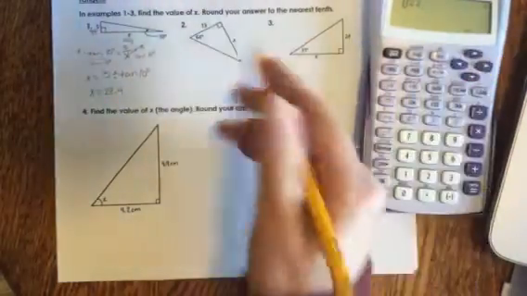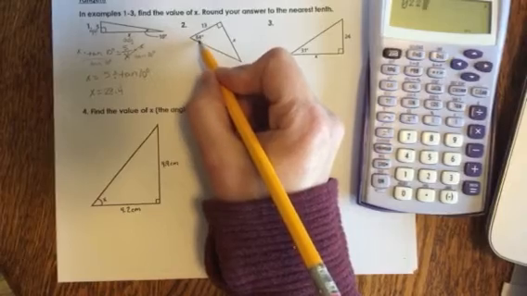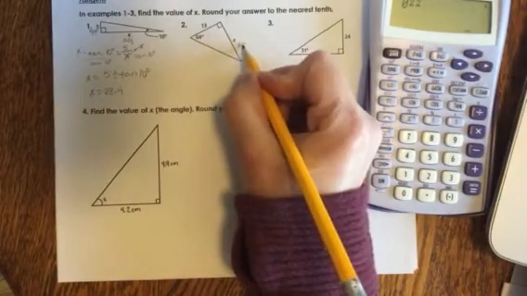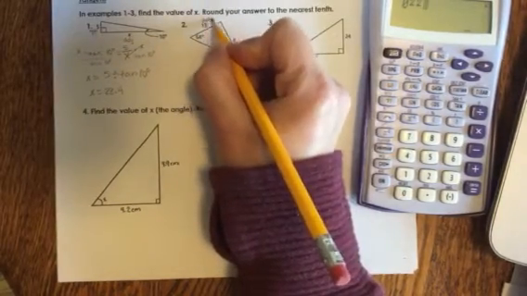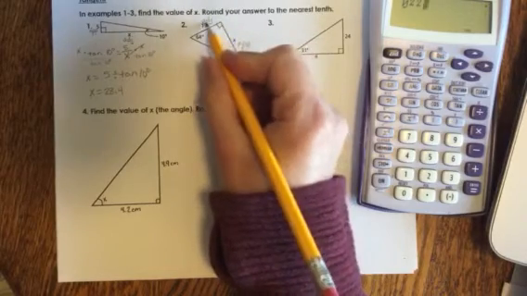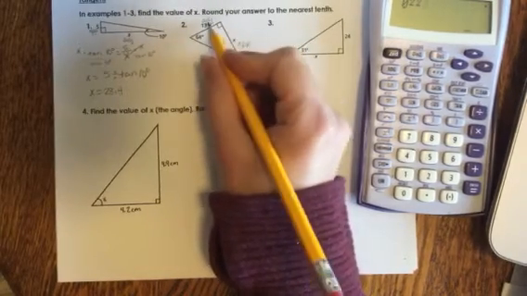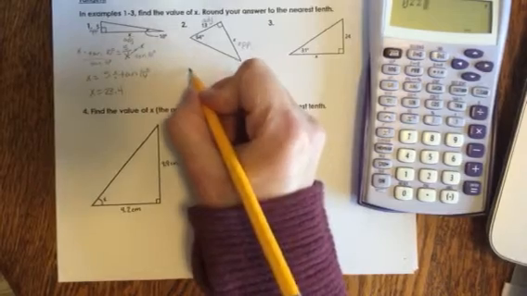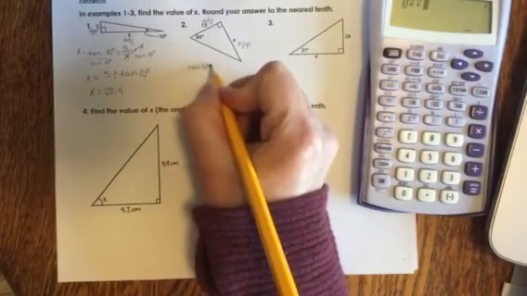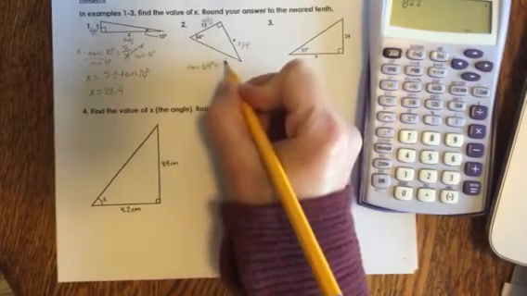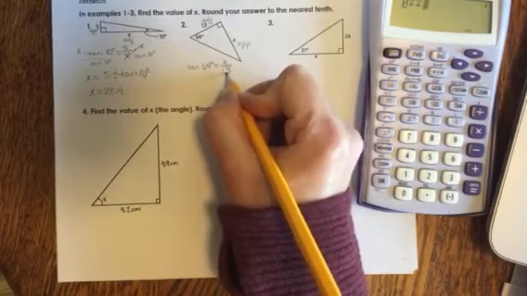Let's look at number 2. Same thing here. So here's our angle. We have opposite and our adjacent side. So we know we're going to use the tangent function because that's the only one that deals with opposite and adjacent. So the tangent of 64 degrees is our opposite side over our adjacent side.